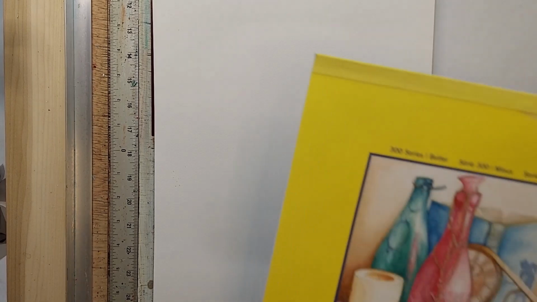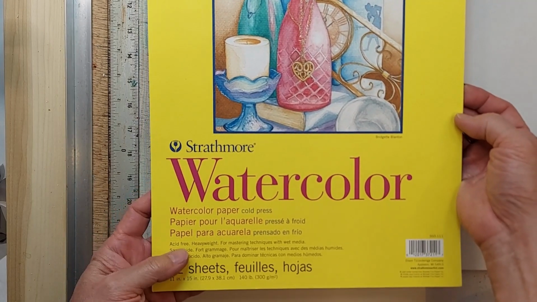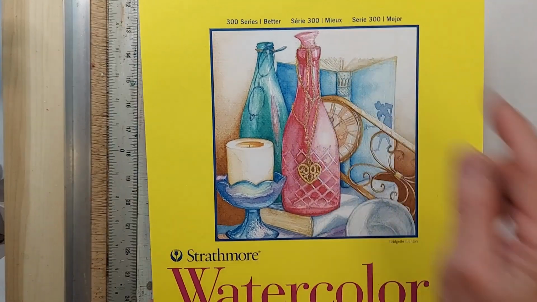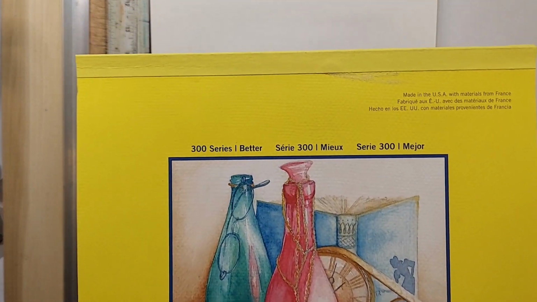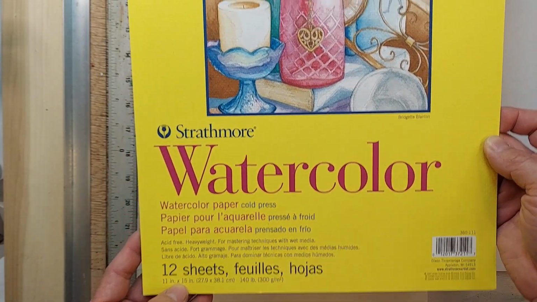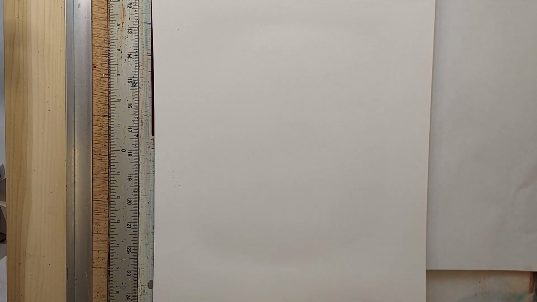By the way, the paper is Strathmore. It's cold press. It's the Series 300 and it's 11 by 15, which is ideal for this 8 by 10 size.